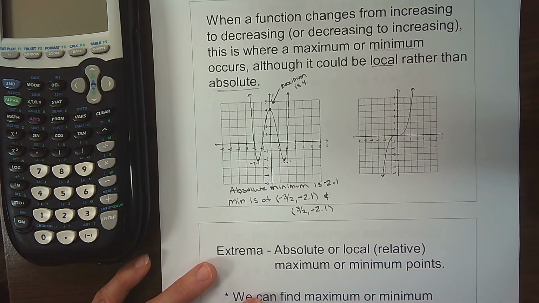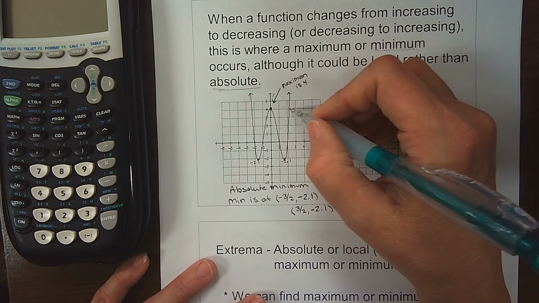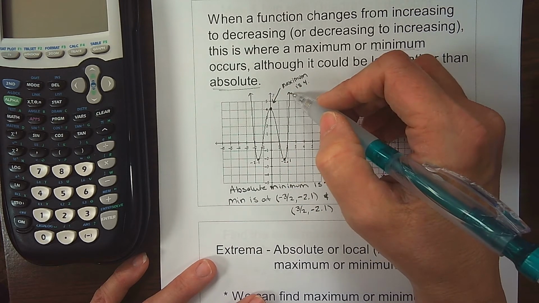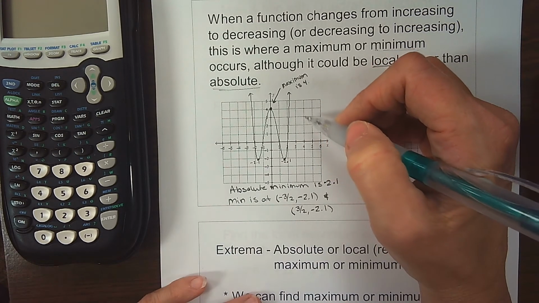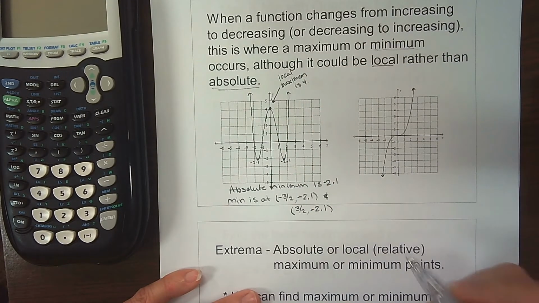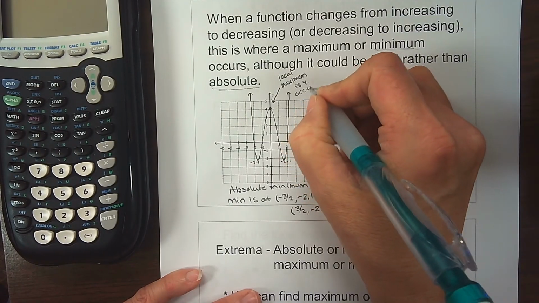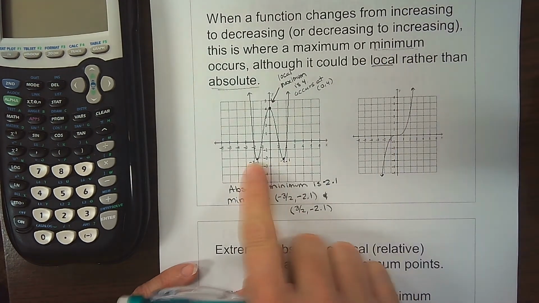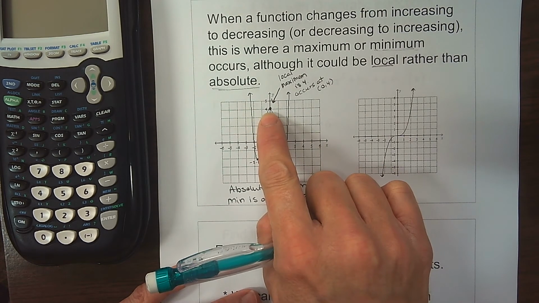But is it the very highest point on the entire graph? The answer to that is no, because I have these arrows on the ends here that indicate that the y values, both here and here, are continuing to go up and up and up, and we never actually reach a true absolute maximum. So this, I'm going to write in here, is a local maximum. And that local maximum is 4, but it occurs at x equals 0. Okay, so we do have absolute minimums in this particular problem, but we only have a local maximum.